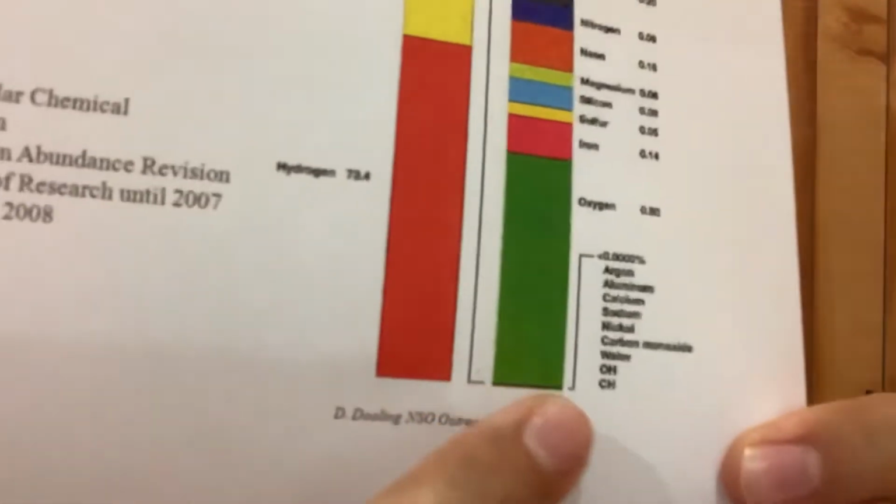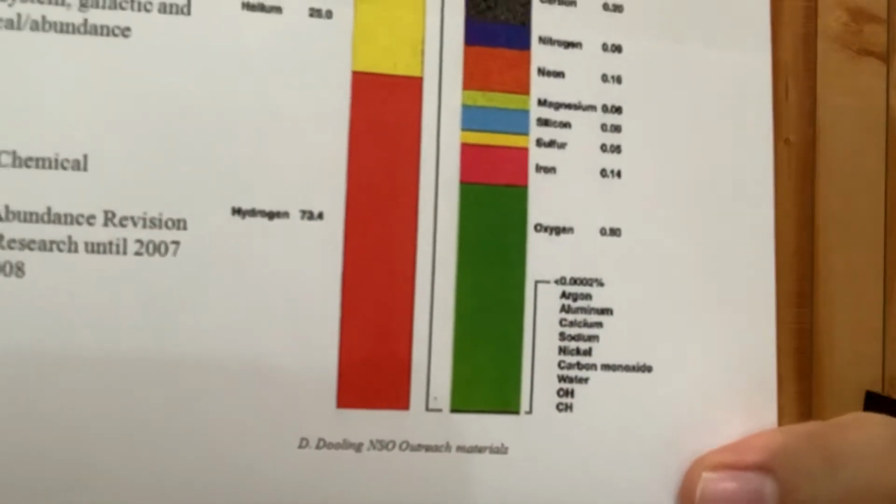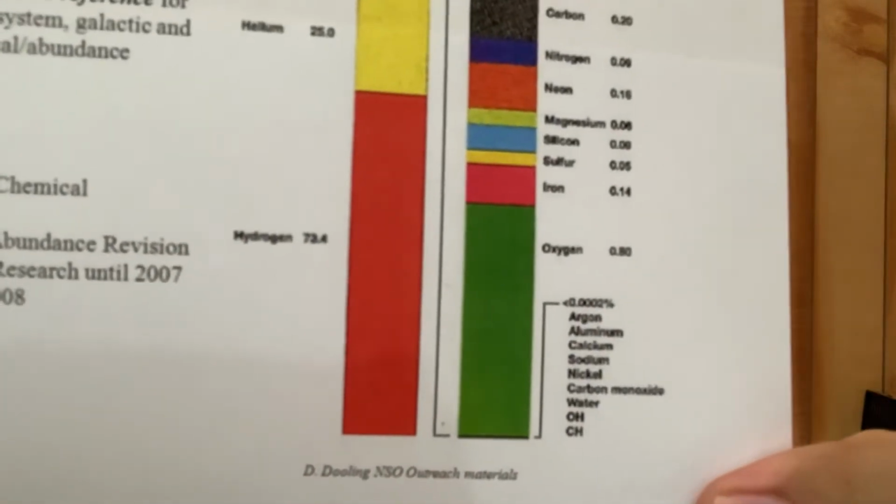Notice how they actually have molecules in there. Yes, there are molecules in the solar atmosphere, because that's what happens when a star evolves. It takes those elements and it forms molecules, more and more complex molecules.